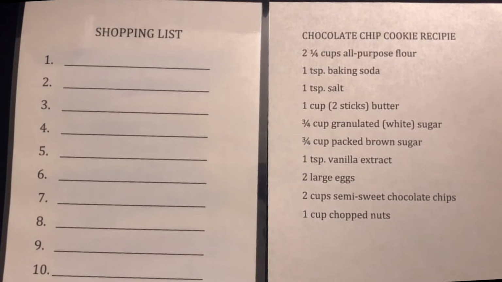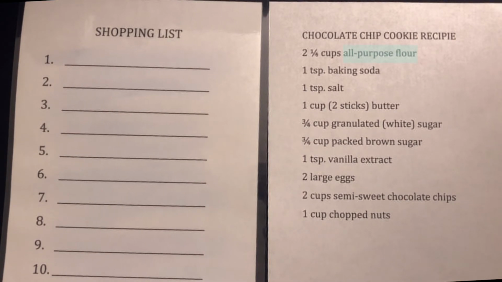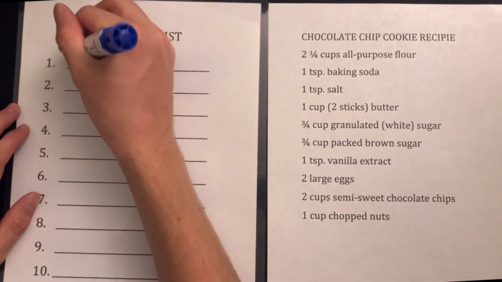Alright, so I need your help with the shopping list. I need you to tell me each ingredient as we go along. So, for example, what's the first ingredient I need to write down on my shopping list from the recipe? If you said all-purpose flour, you'd be correct.